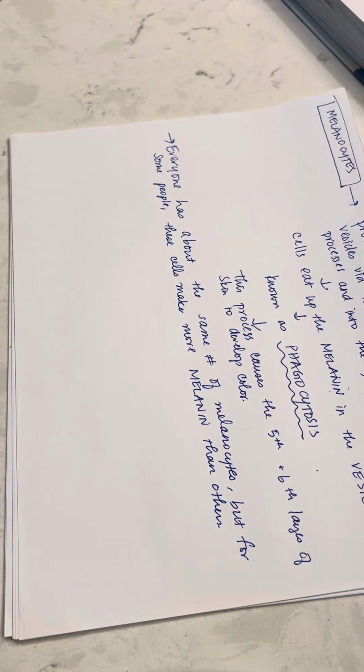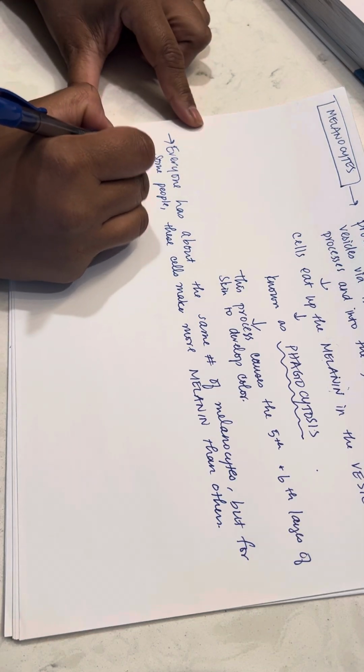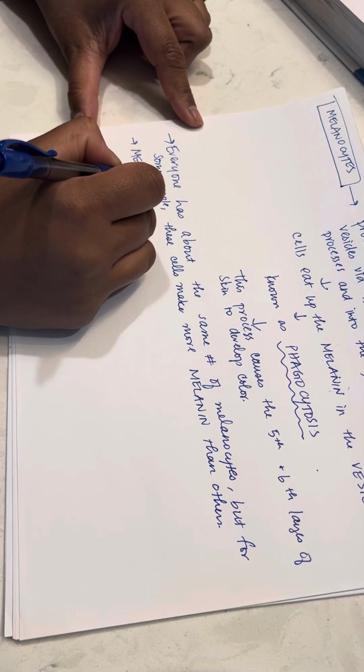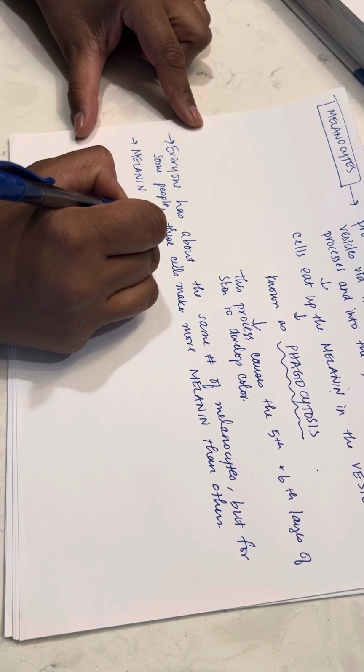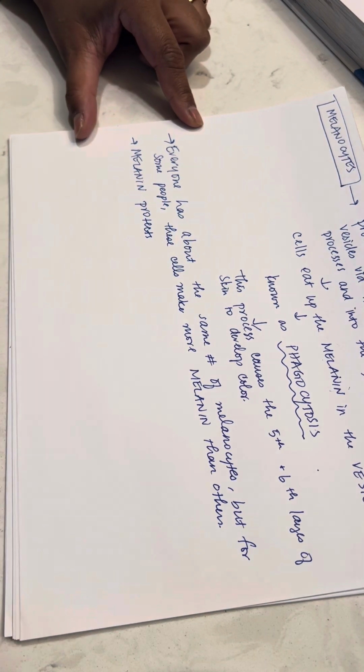Okay. Now, we also talked about how melanin protects from UV light. And that's why suntans occur when you're sitting out in the sun. Yes, too much sun exposure without UV protection is bad for the skin. It can cause skin cancer. Think about it.